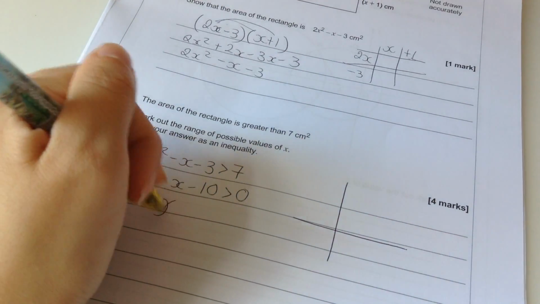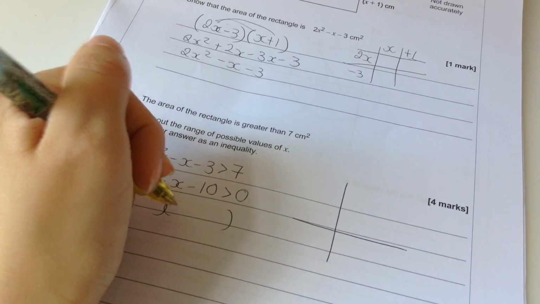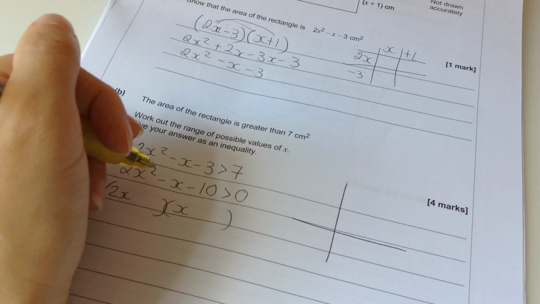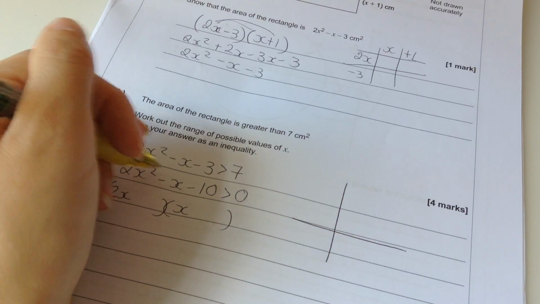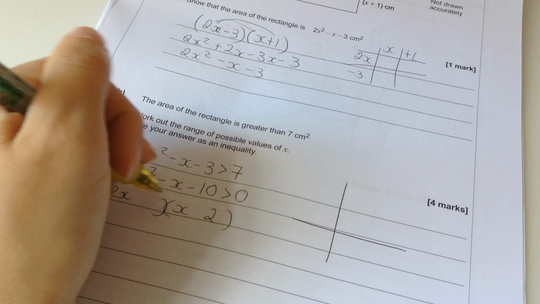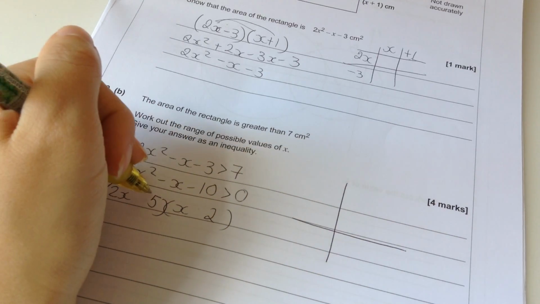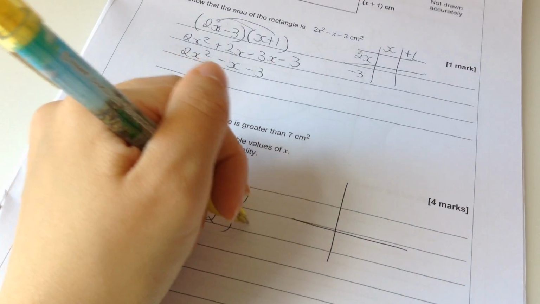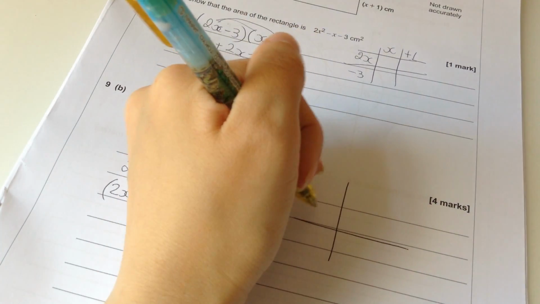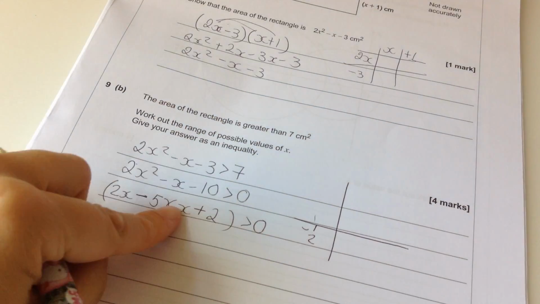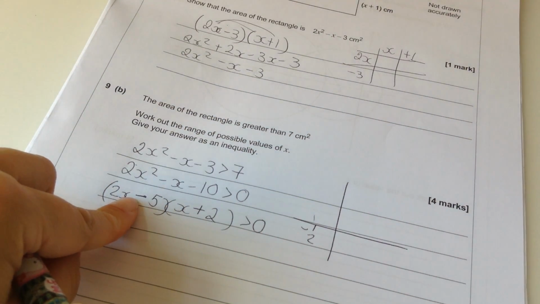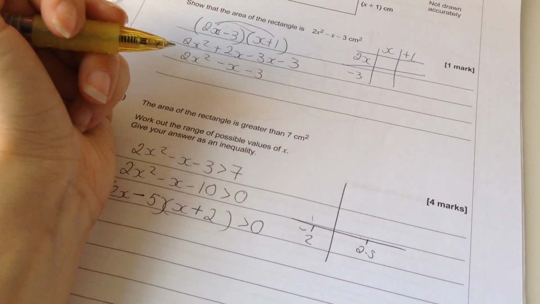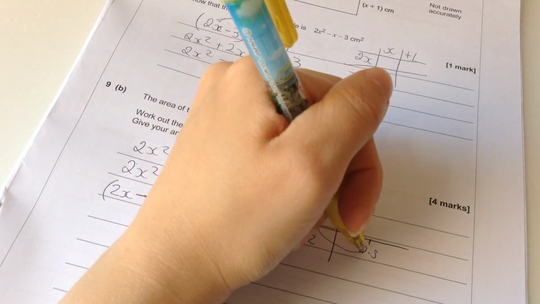Factorize this. They had to be difficult, didn't they, with the 2 here? I'm thinking 2 and 5. Minus 5 plus 4. Okay. So this is going to cross the axis at minus 2 and 5 over 2, yeah. 5 over 2. It's a normal quadratic.